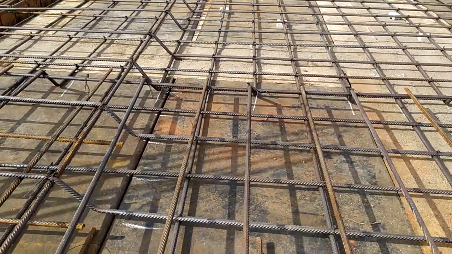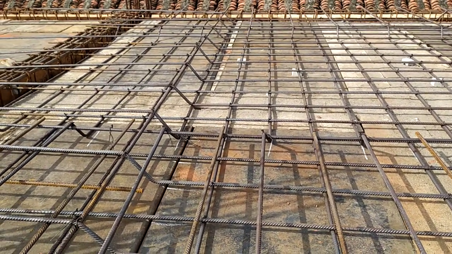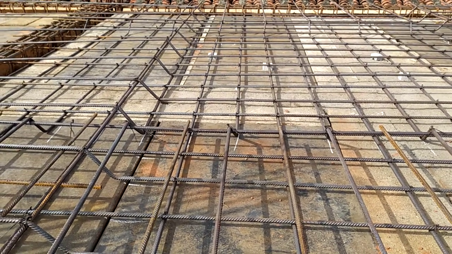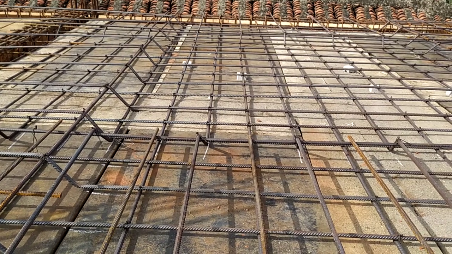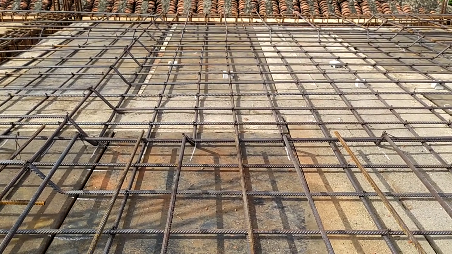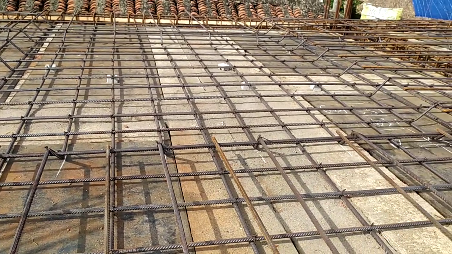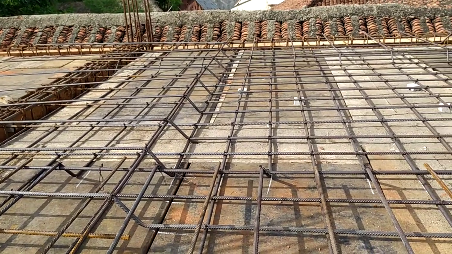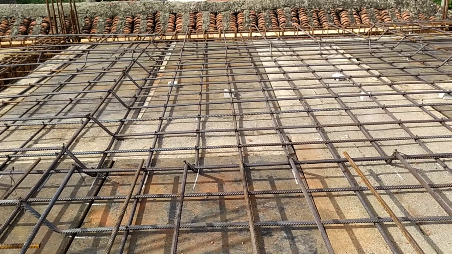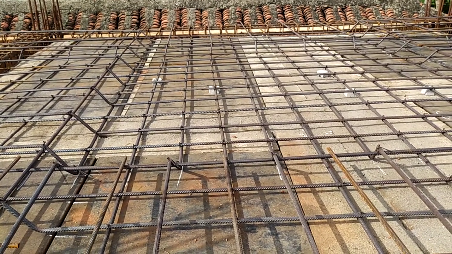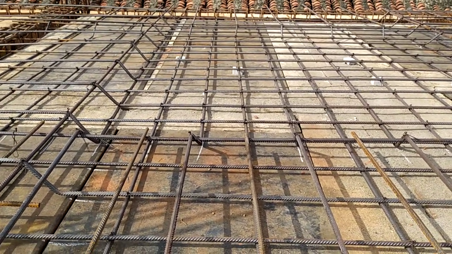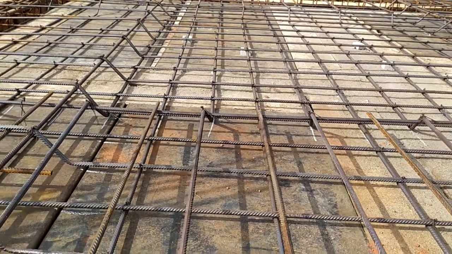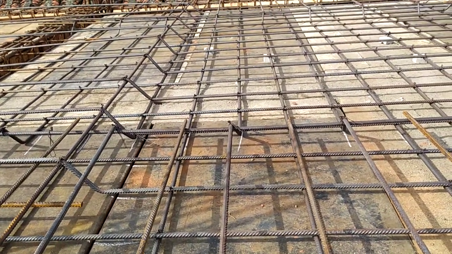What diameter of steel do we have to use in the slab? For that we have to follow the IS 456 code book. In IS 456, page number 48, clause number 26.5.2.2: the diameter of the steel bar shall not be more than 1/8 of the total thickness. Our slab thickness is 125 mm. Doing the calculation, 1/8 into 125, we get 15.625 mm. So our diameter of steel bar must be less than 15.625 mm. For a slab we start the diameter of steel bar at 8, so we have to use 8 and above only.